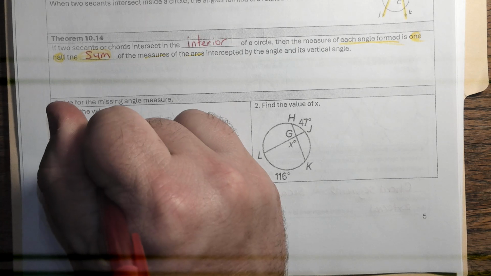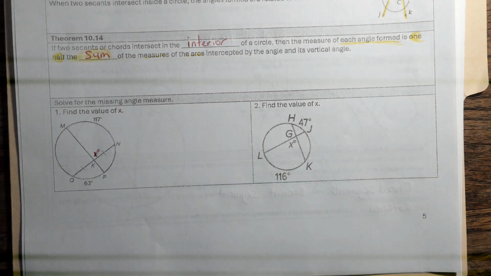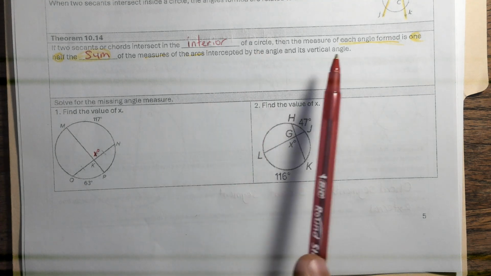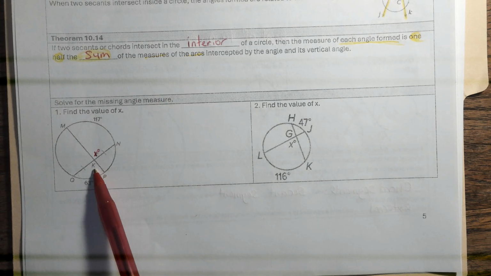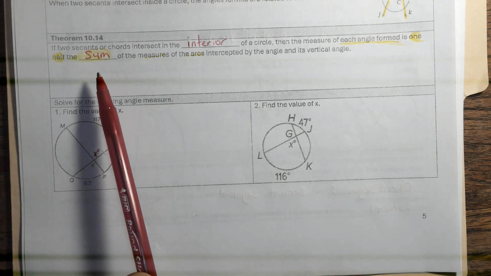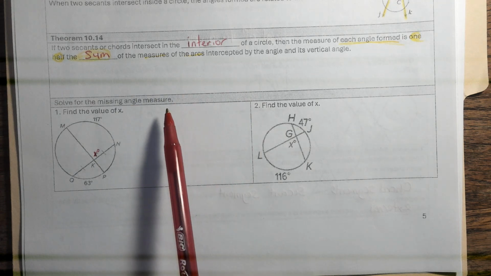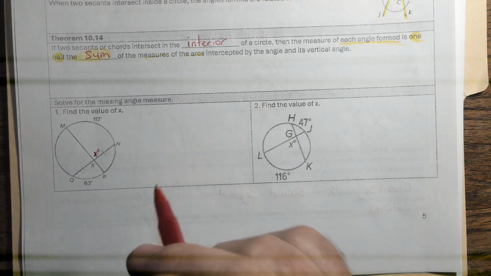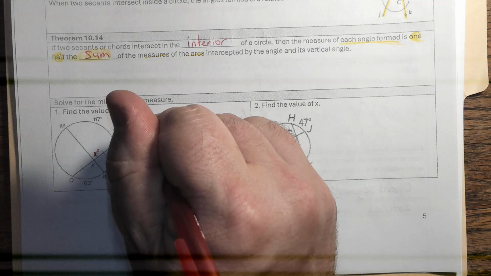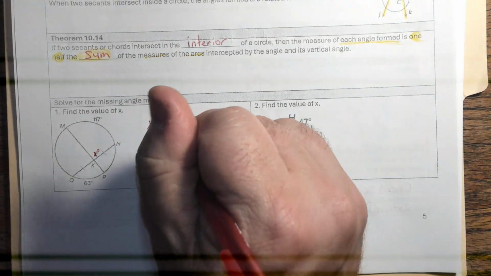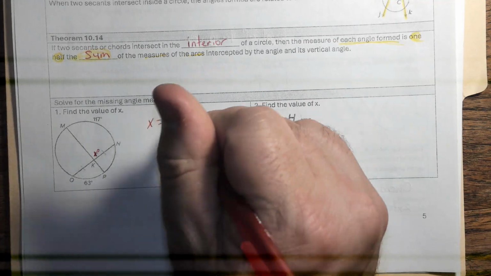Okay, so find the value of x. So x is right here. It's a little small. So they tell us that in the interior of the circle, each angle formed, so these two angles, is 1/2 the sum of the measures of the arc intercepted. So x is going to equal 1/2 the sum.